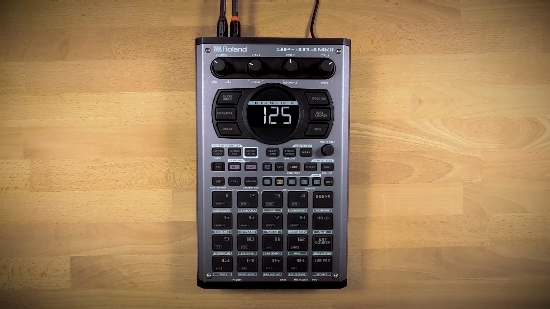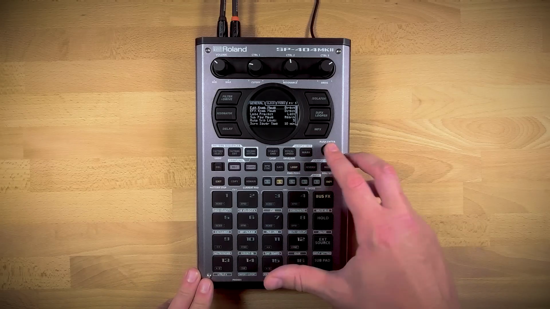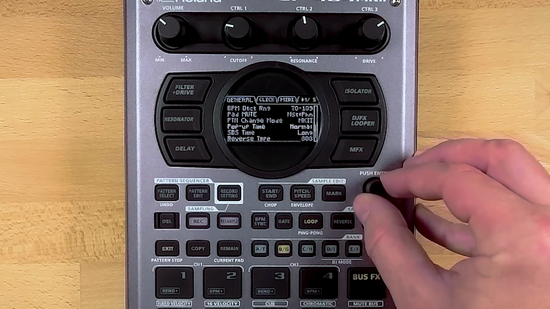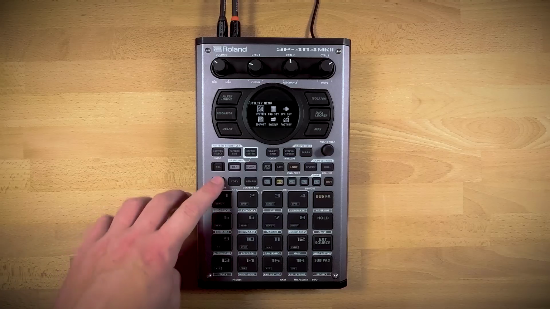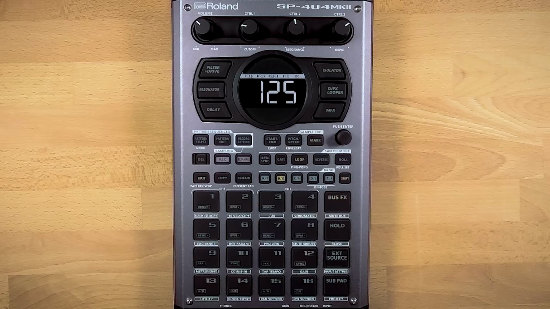There is now also the option to change the reverse dial to the version from the SP-404. You can change this option in Utilities, System, and then General. Scroll down to Reverse Type. With the 303 reverse mode on, the reverse button will trigger an immediate reverse, continuing from the current playback point.